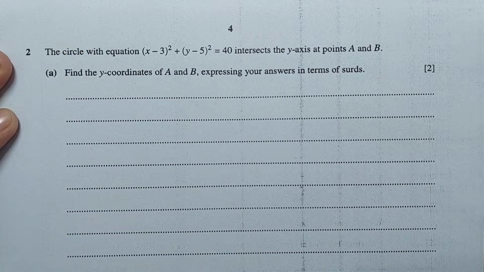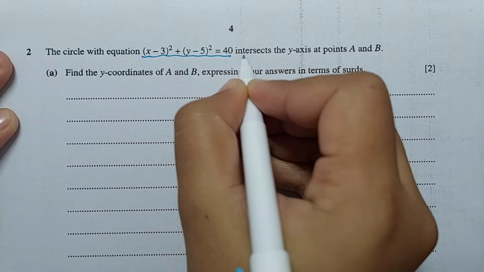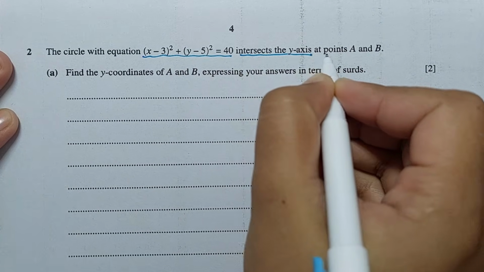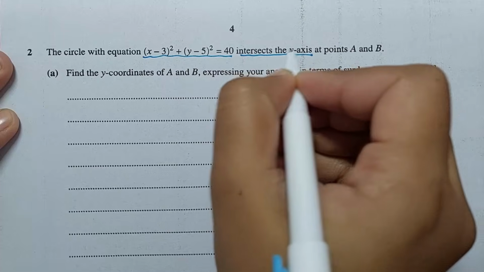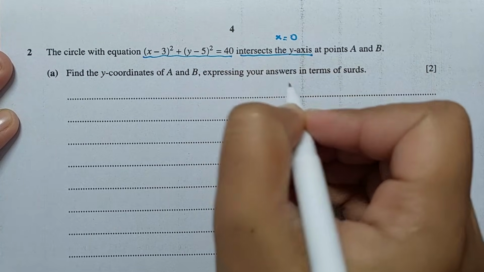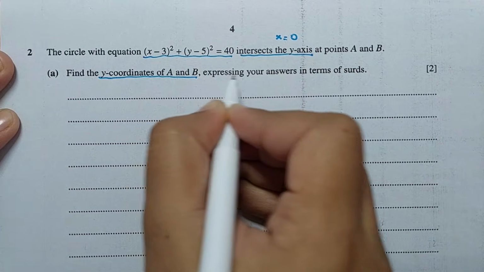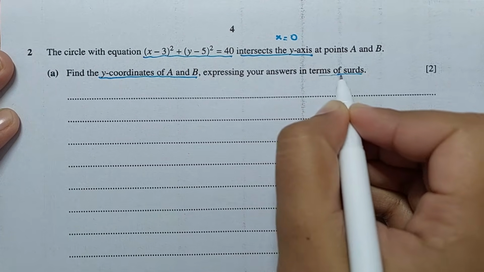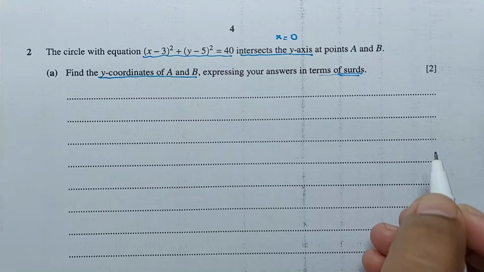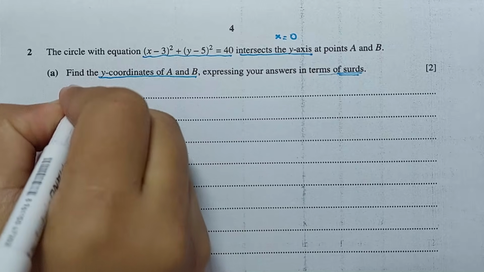Question number 2. The circle with the given equation intersects the y-axis at points A and B. When it intersects the y-axis, x should be equal to 0. Part (a): find the y coordinates of A and B, expressing your answer in surd form, meaning in square root form. As we know, the circle intersects the y-axis.